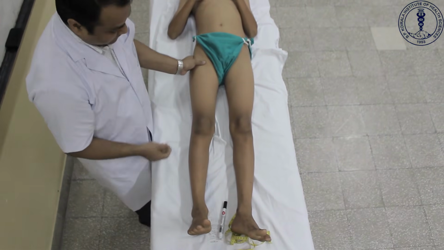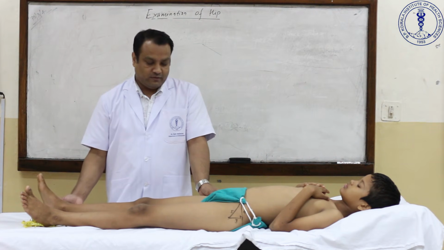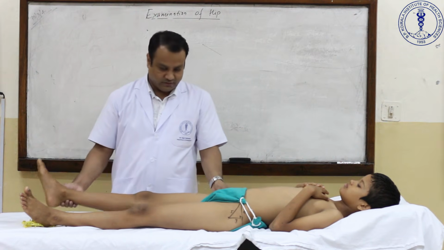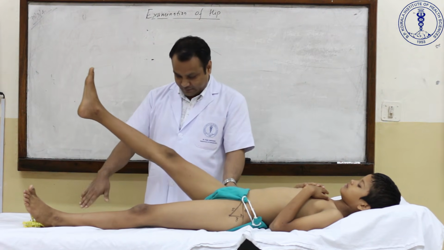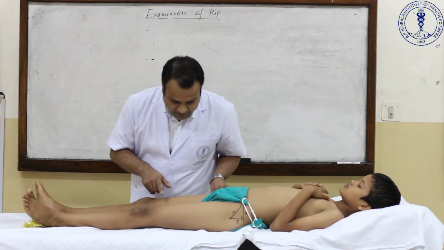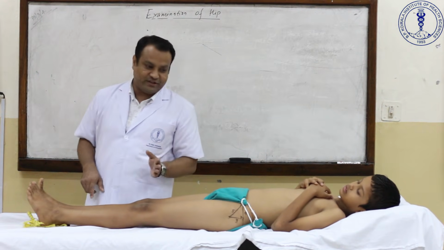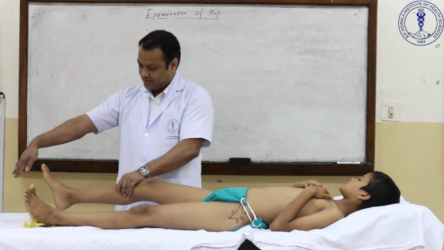Finally, you ask the patient to elevate the limb without flexing the knee, like this. This is one of the ways to see whether the hip, knee and ankle joints are intact or not.